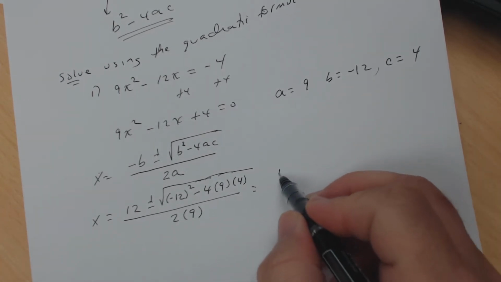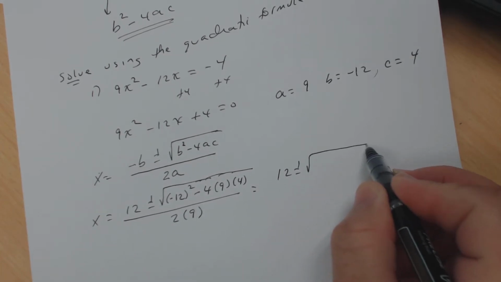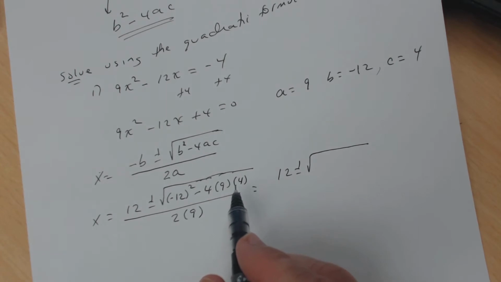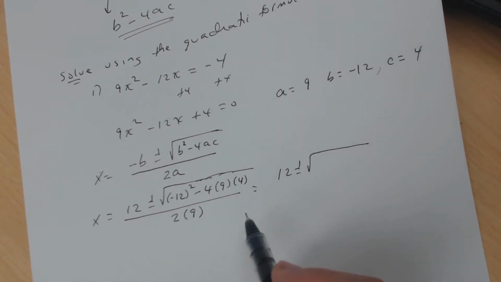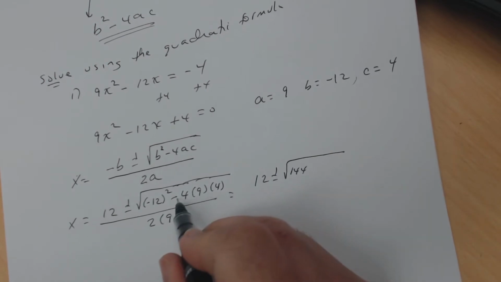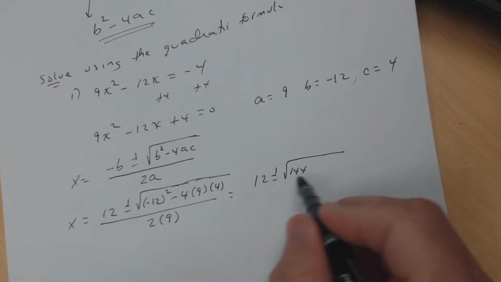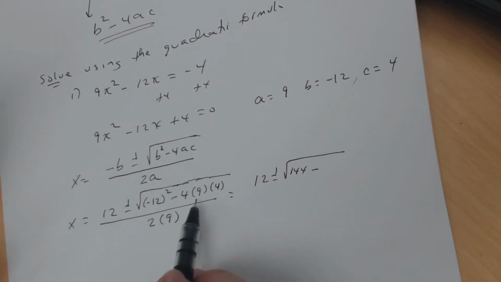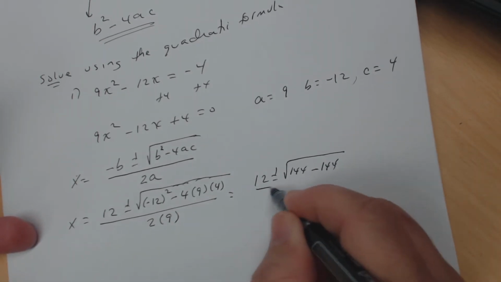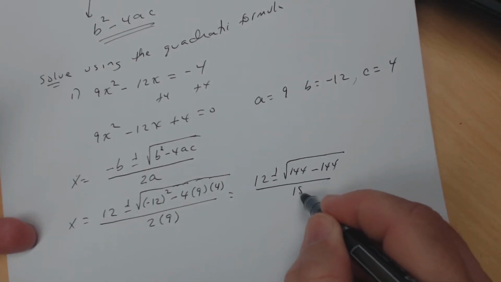So I get 12 plus or minus the square root of, now negative 12 times negative 12 is a positive 144. A negative times a positive is a negative, and 4 times 9 times 4 is 144, all over 2 times 9, which is 18.